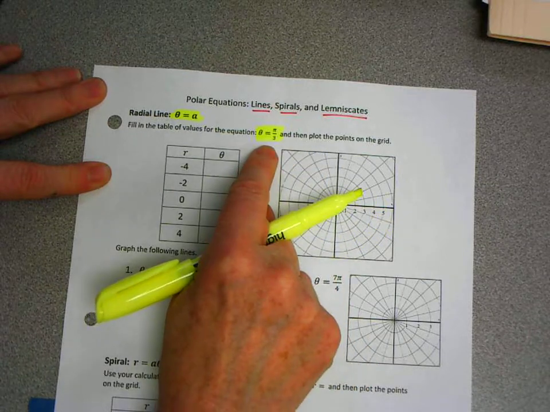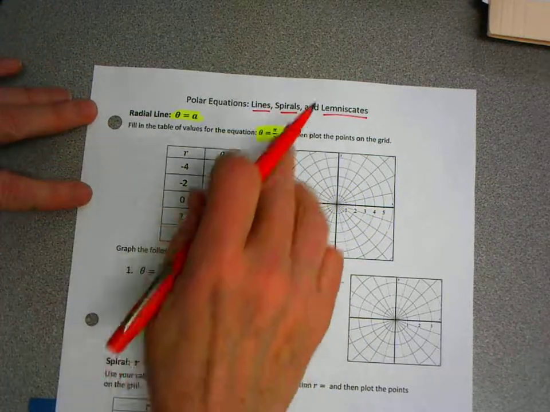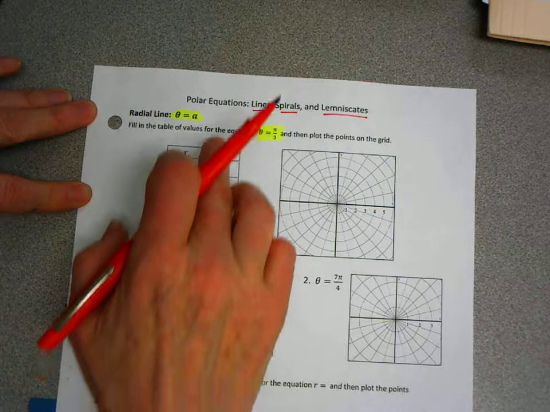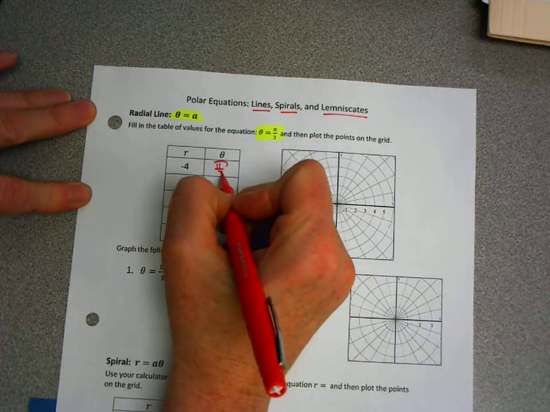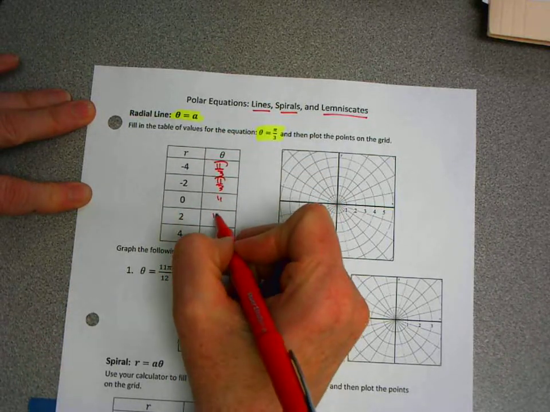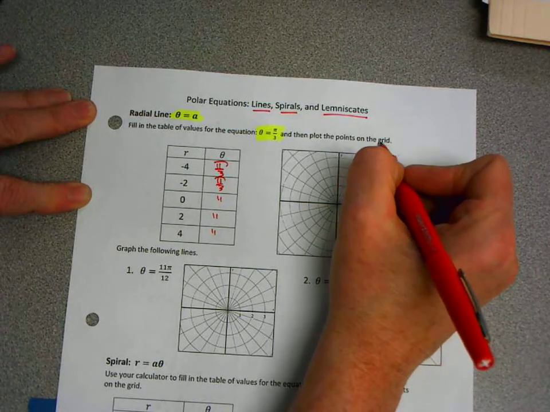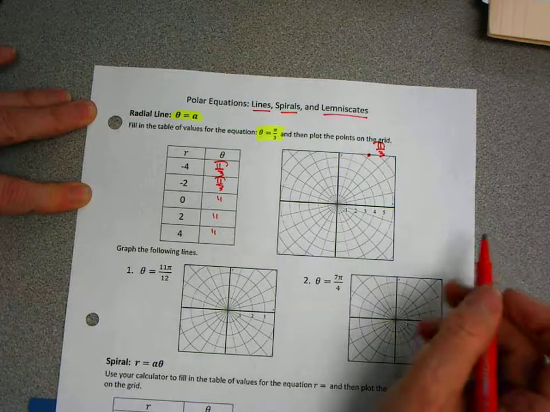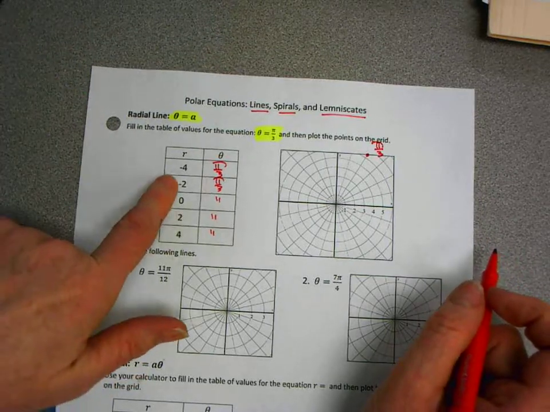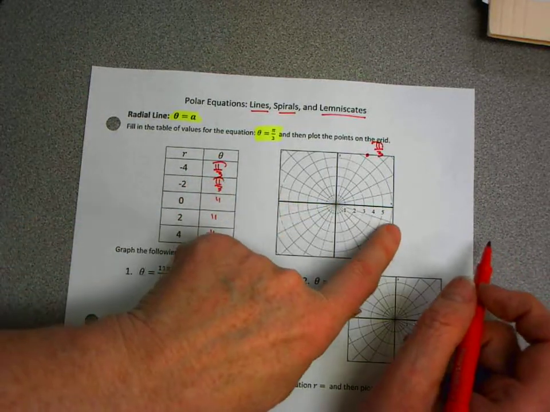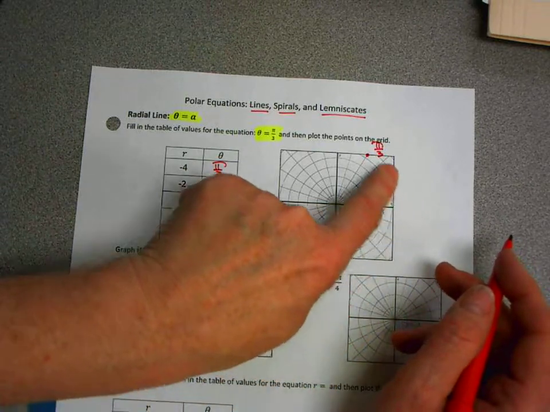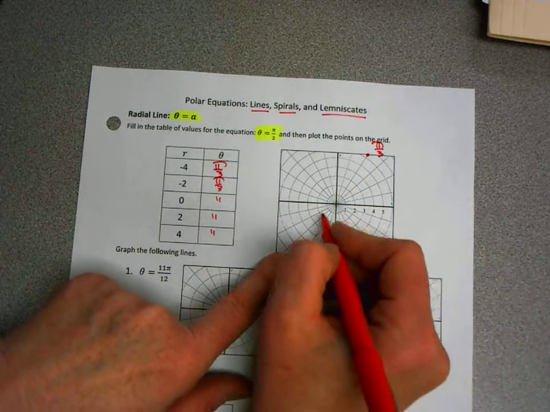So what happens when theta is pi over 3, no matter what r is, and the same thing all the way down? What happens? Well, let's graph it. Let's mark pi over 3, theta at pi over 3. Now let's graph all these points (r, theta). Remember when we do this, we kind of do it opposite. We go, what if theta is this and r is negative?